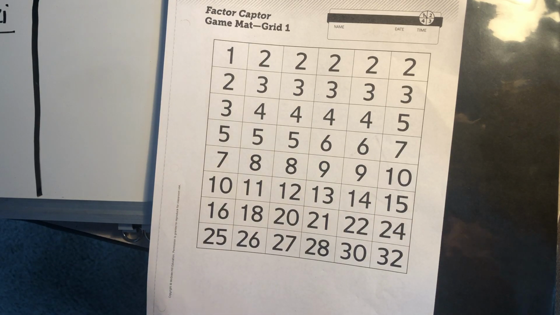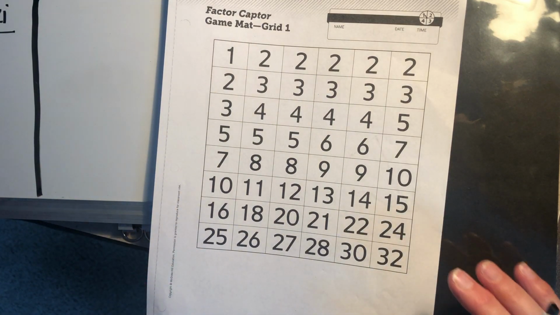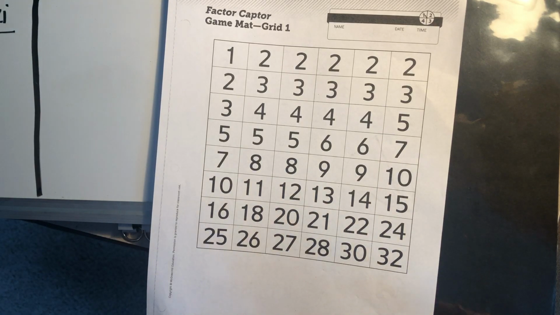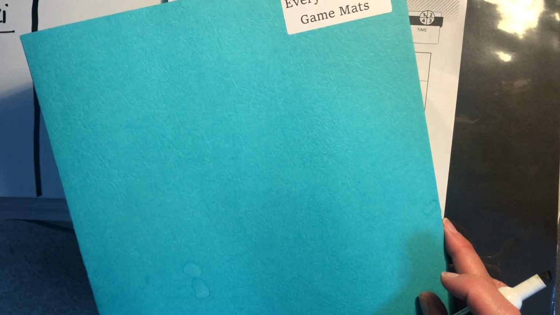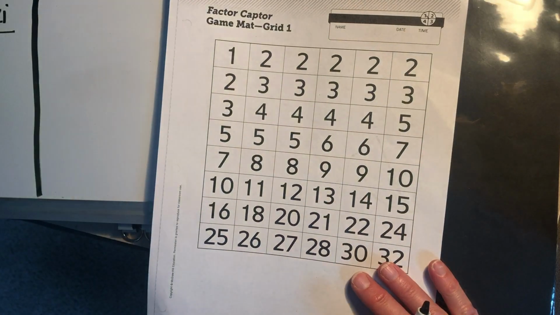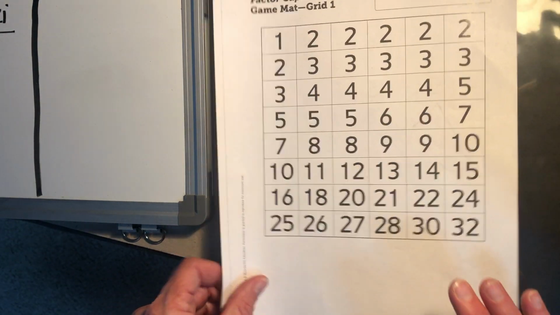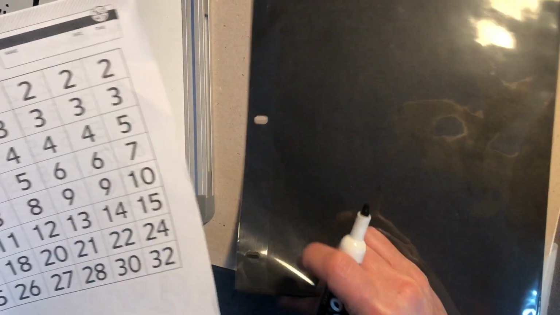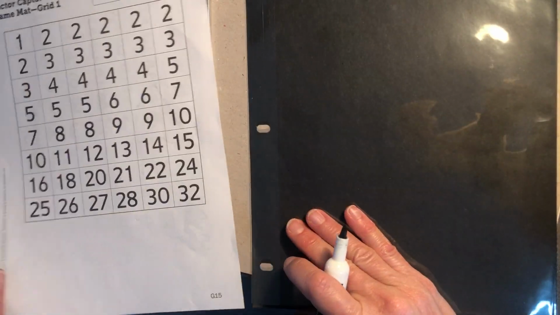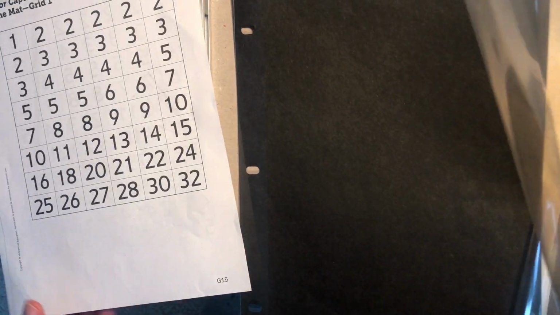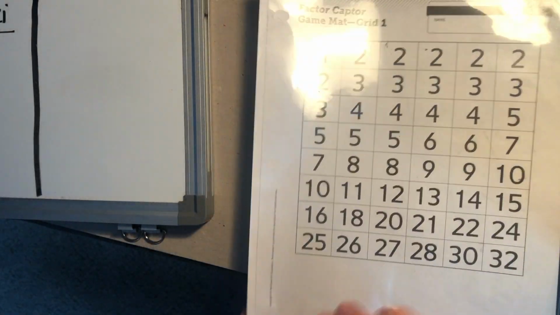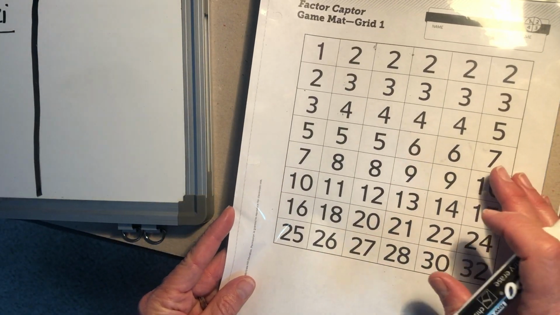I am going to teach you a game called Factor Captor. Inside of your math folder, the Everyday Math Game Mats, you will find Factor Captor. There are two sides to it, grid 1 and grid 2. You are going to play with grid 1 unless you know and have mastered all of your multiplication facts through 10, preferably 12, but you can use the second side if you know all of them.